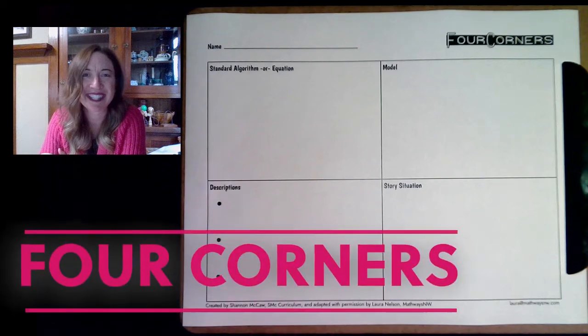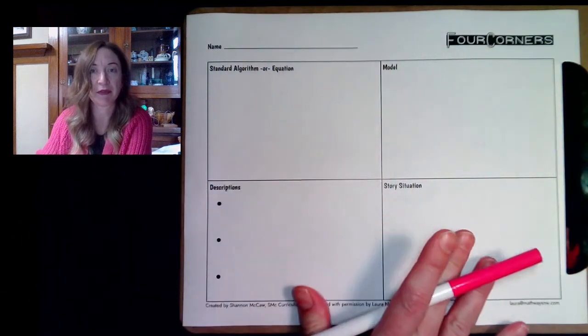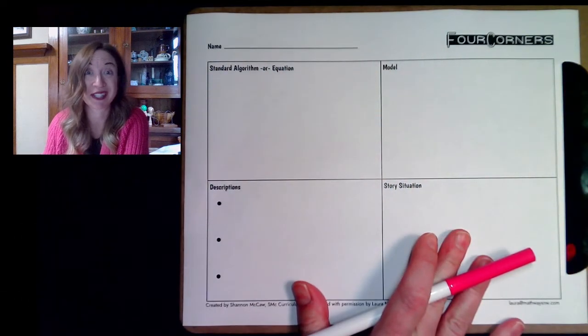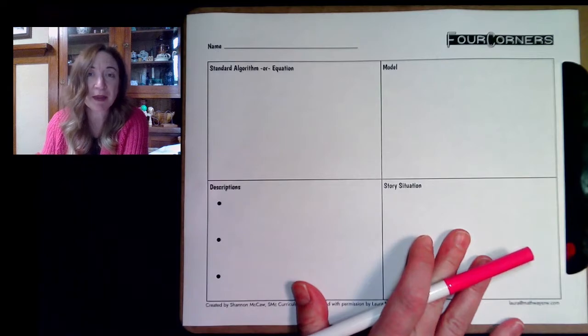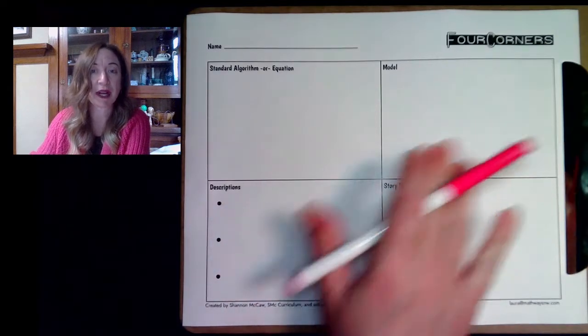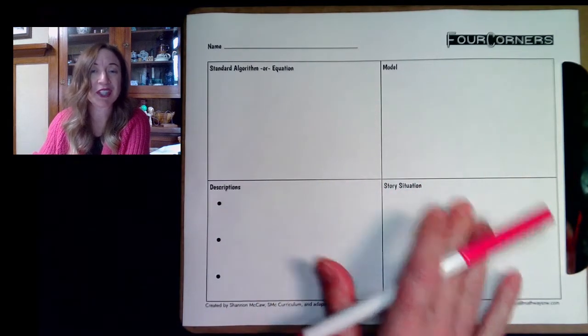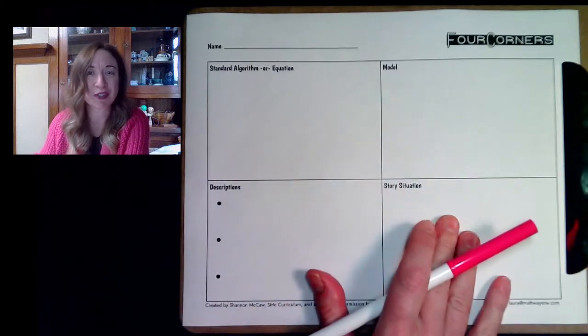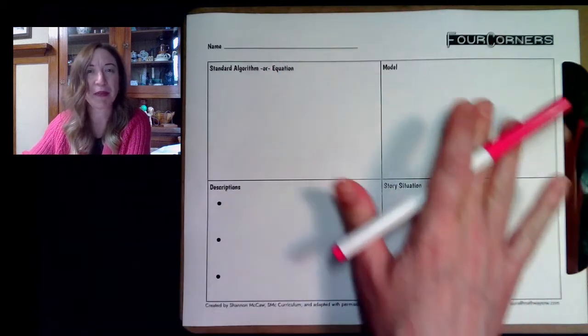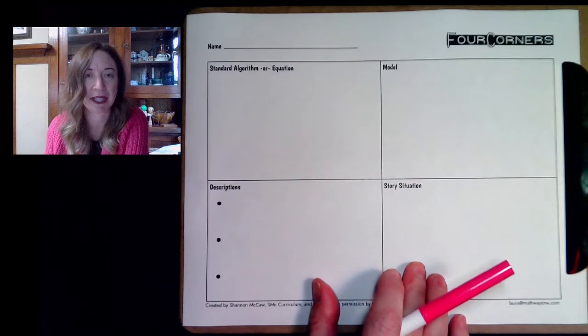Hi friends! Today I want to show you an activity called Four Corners. You might have a piece of paper in front of you or on your screen that looks exactly like this, or yours might look a little different with four boxes on it. I'm going to show you what to do in each one of those boxes. You don't need to worry if your paper looks exactly like mine.